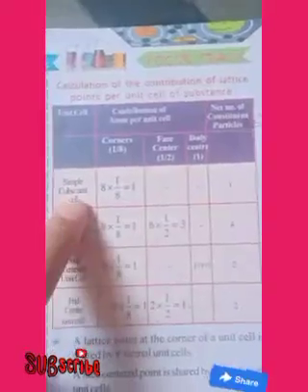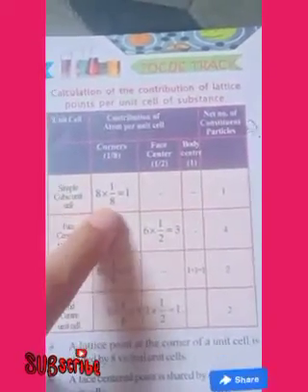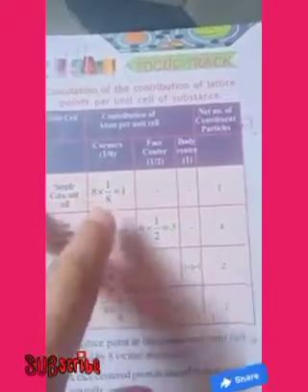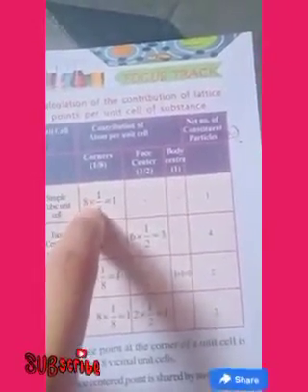Corners 8, so 8 into 1/8 is equal to 1. Face centered 0 and body centered 0. Net number of constituent particles is 1.